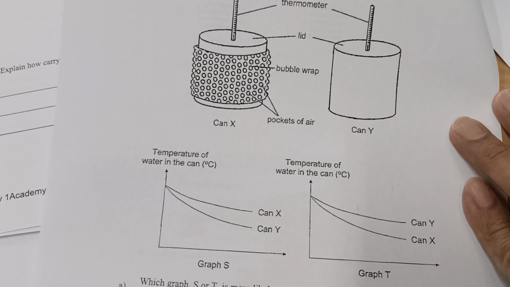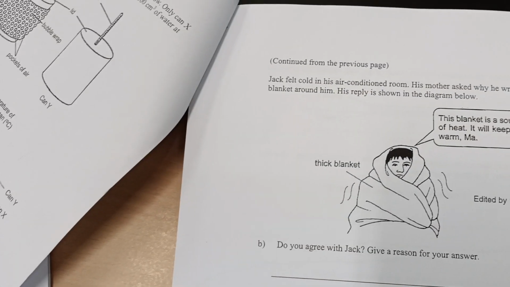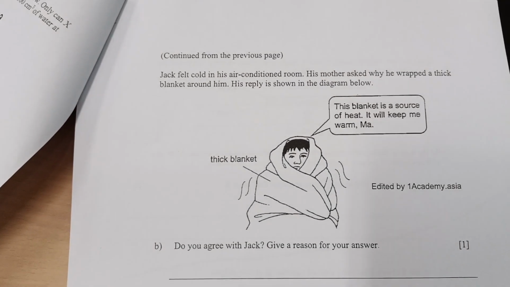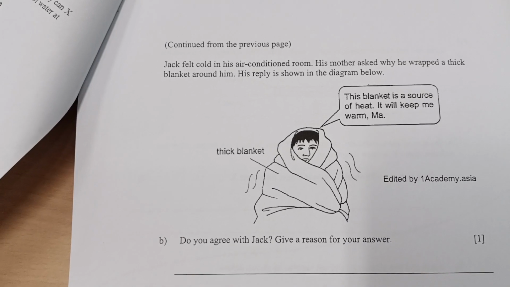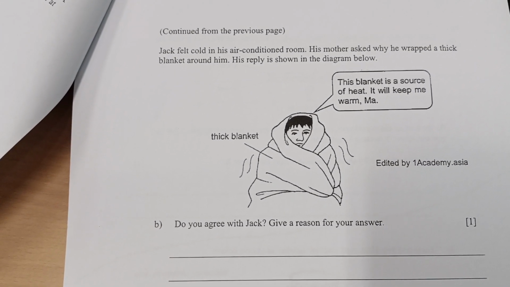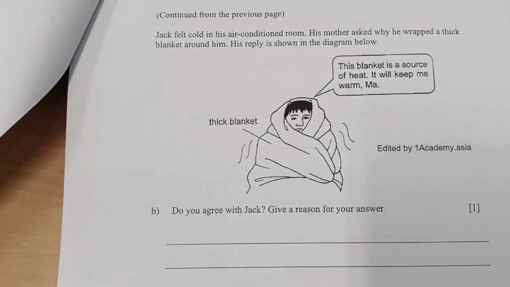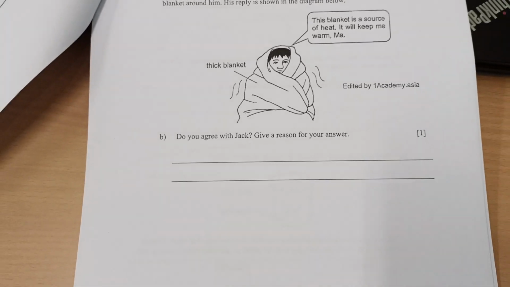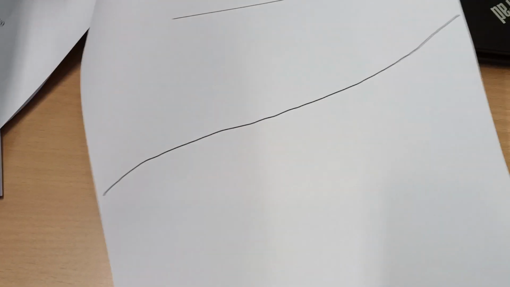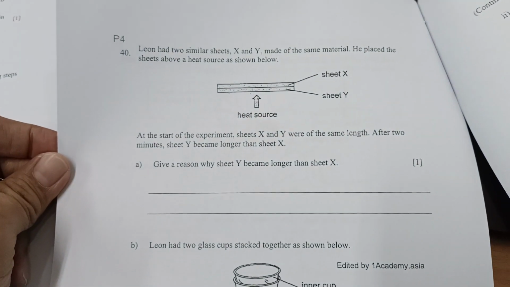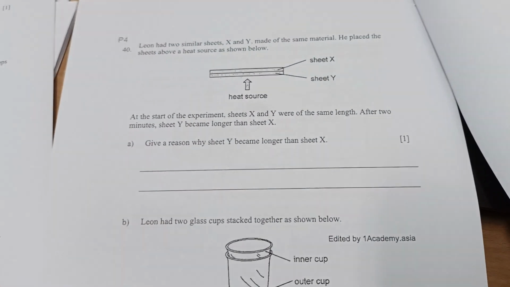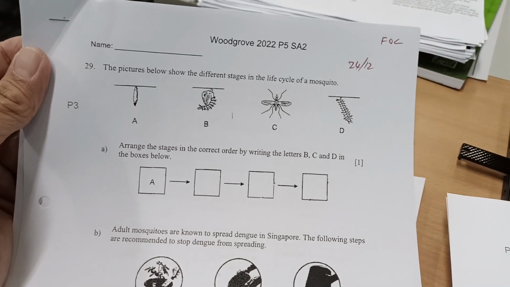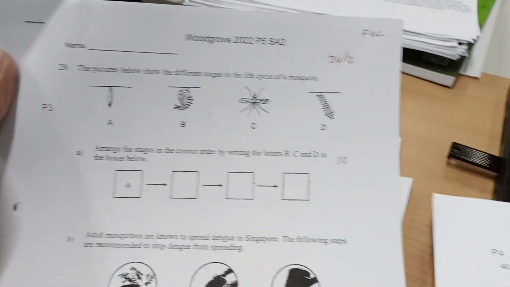Explain your choice. So therefore, I reiterate, it's very important for students in P5 to have a strong grasp or foundation in their P3 and P4 science. Otherwise, that will affect their performance in their P5 science examination. So once again, as I mentioned, this is from the Woodgrove 2022 P5 SA2.